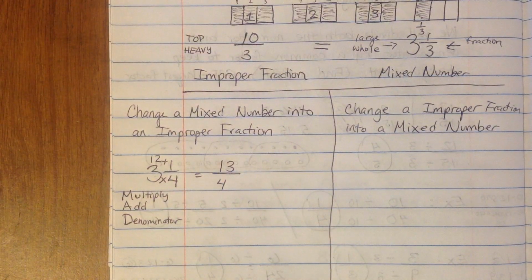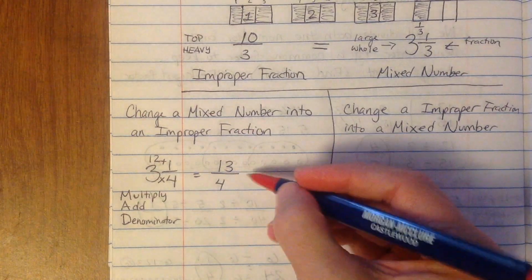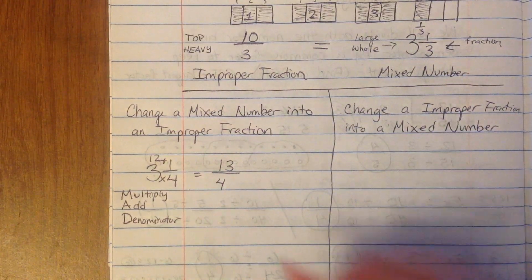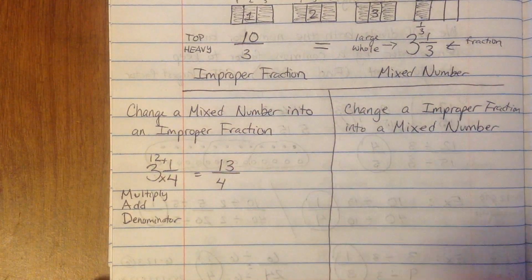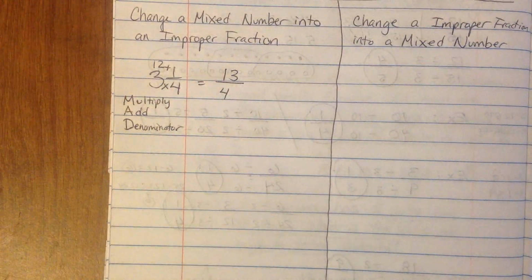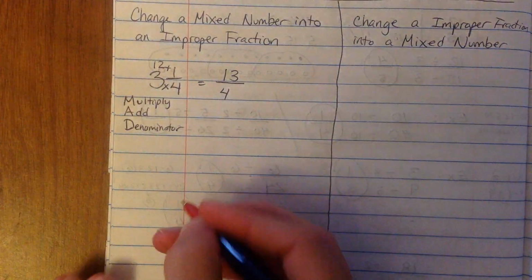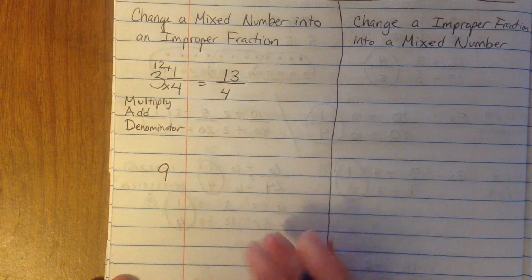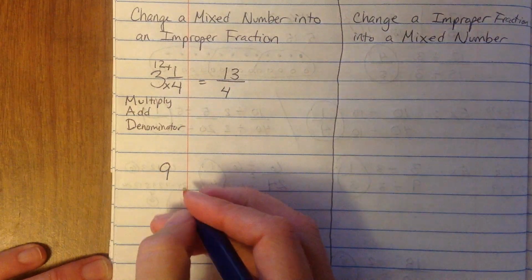So 3 1/4 is equivalent to the improper fraction. Notice how this is top heavy, right? So we know we've arrived at an improper fraction. It's equivalent to the improper fraction 13/4. So I'm going to write down 2 of these, and if you want to pause the video and try it yourself, make sure you use the MAD method. I'm going to keep this up here if you want to pause the video.